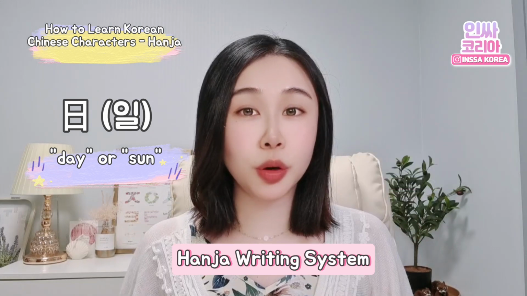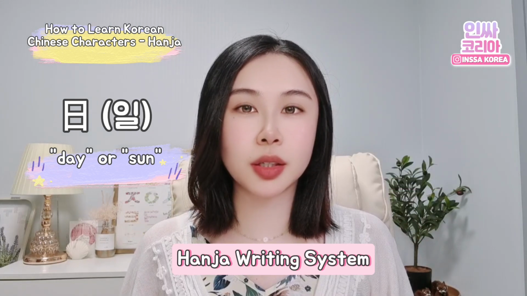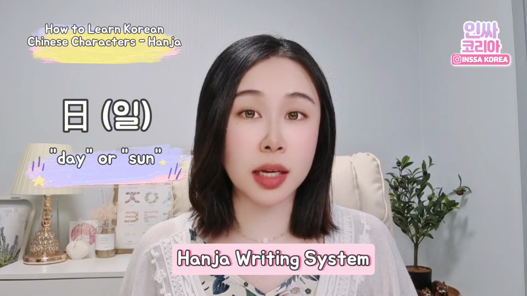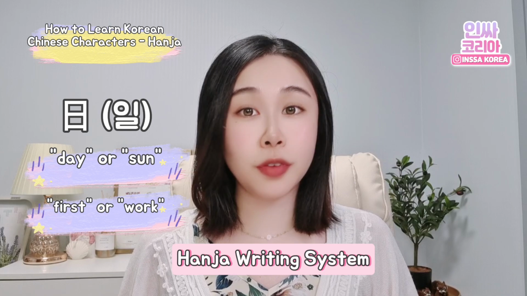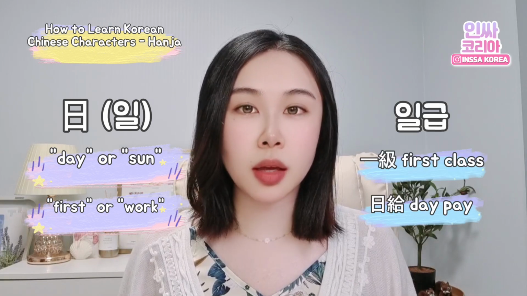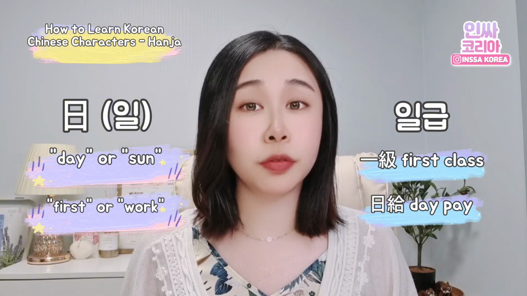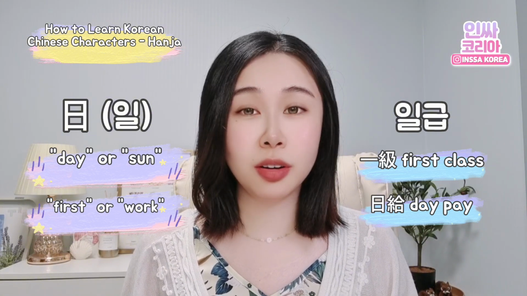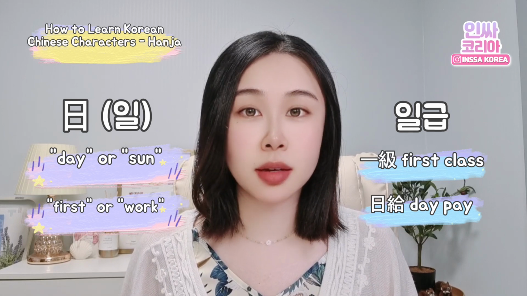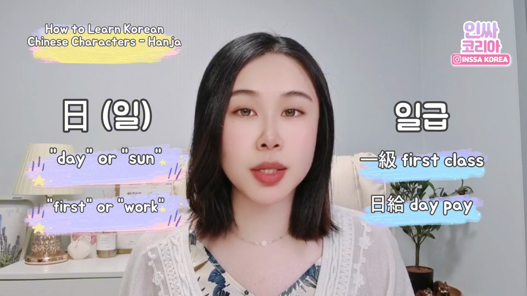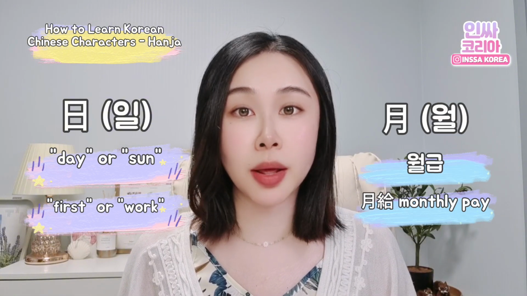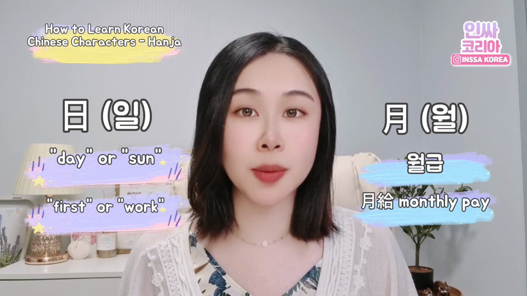But if you learn more Hanja, you may find out that actually this word 일 does not only limit to day or sun. It also has the meaning of first or work. So if I say 일급, then people may think, oh, 일급 first class, or maybe it can be like 일급 as day, so it's a day pay. So depending on the context, you will need to think about the real meaning of the word. And also like 월, month, 월급 will mean monthly pay.